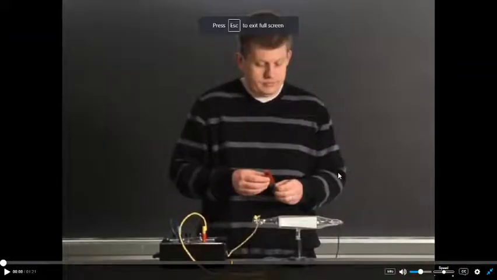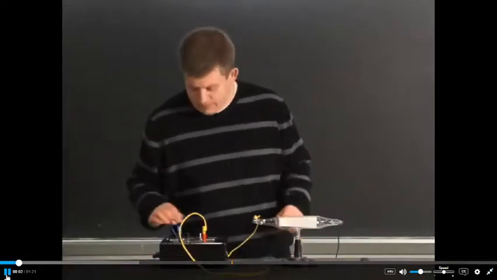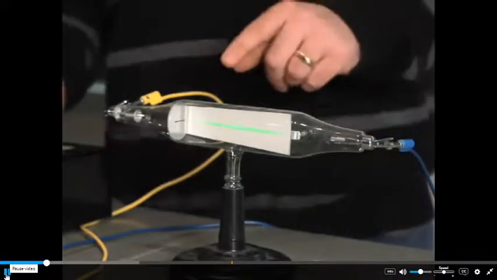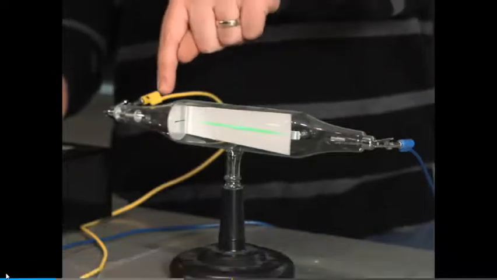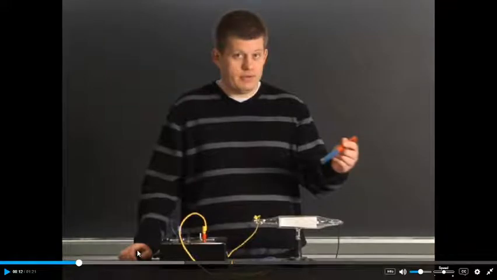So this is a different kind of example. So let me just get this video started and we'll stop it if we need to explain a little bit better. Okay, so what this tube is, it's a cathode ray tube, and it's connected to a battery, but this is a very high voltage battery or power supply.